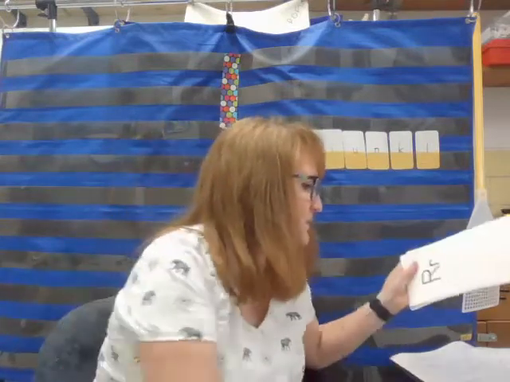Flight. Change the f to p. Plight. And might. Change the m to s. Sight. All right, let's review those sounds that we will need today to build words.